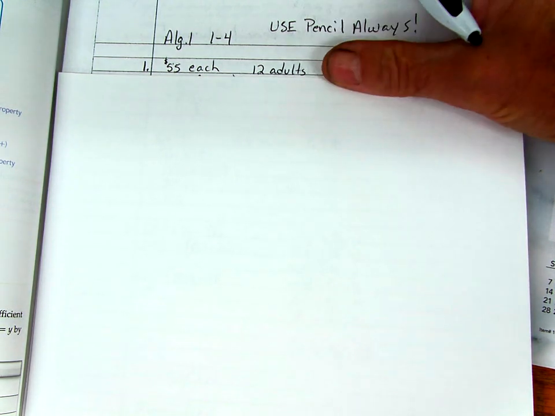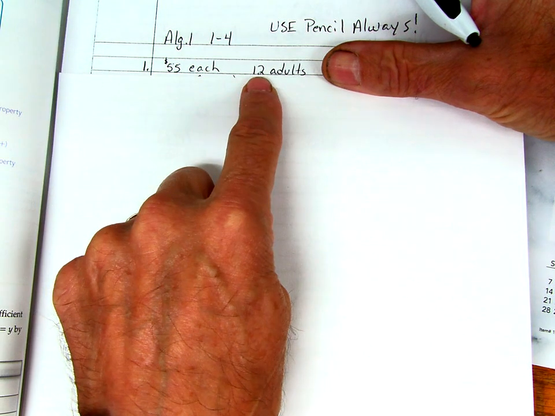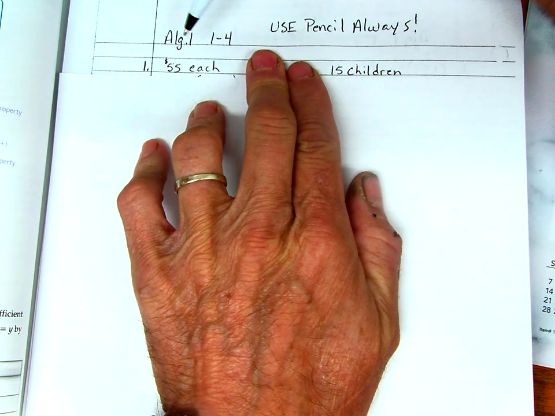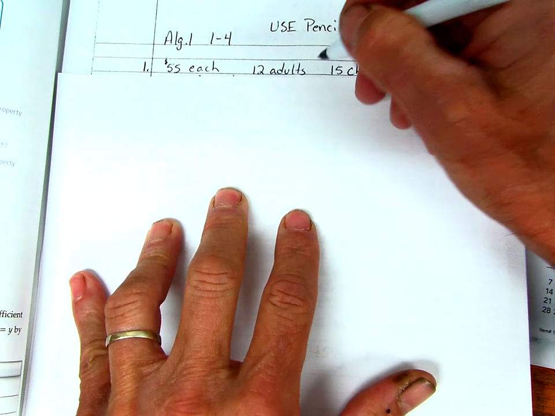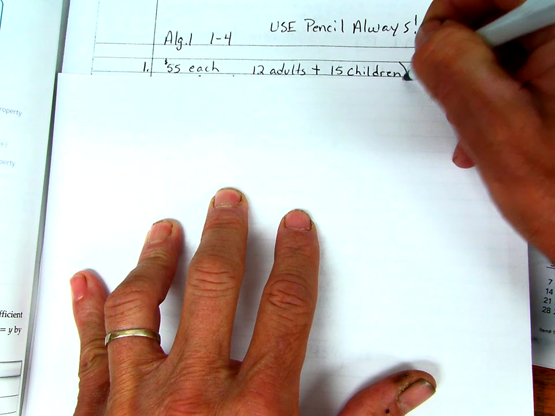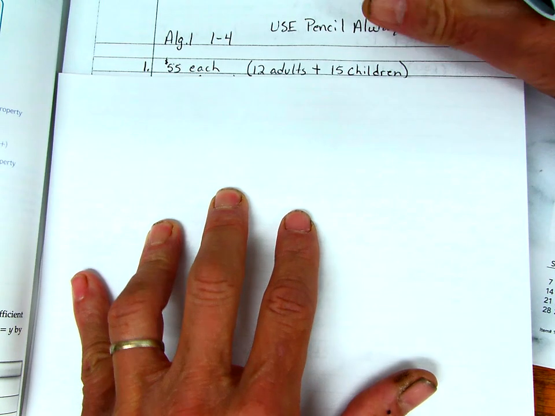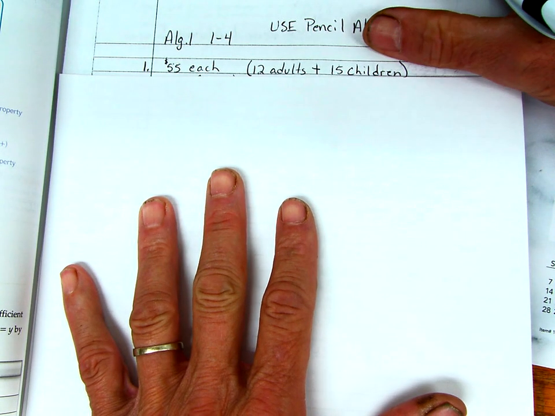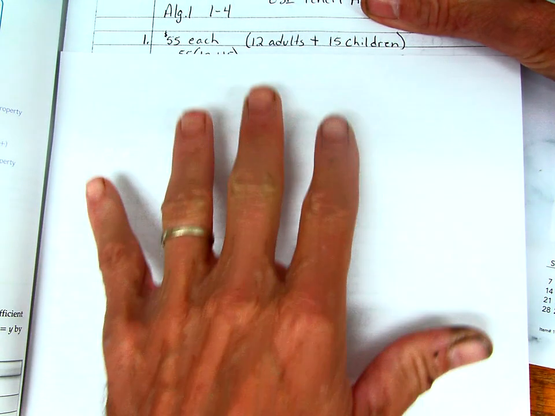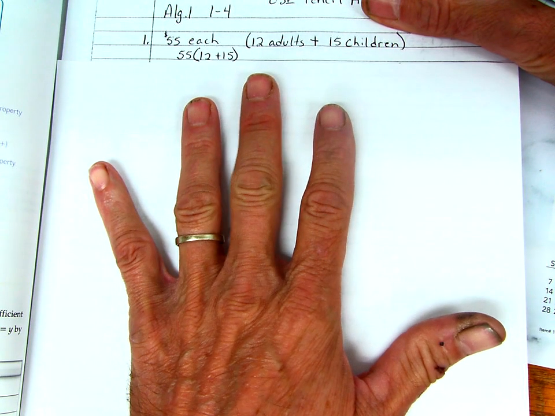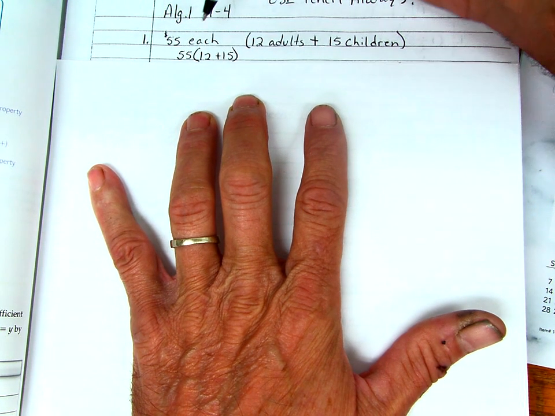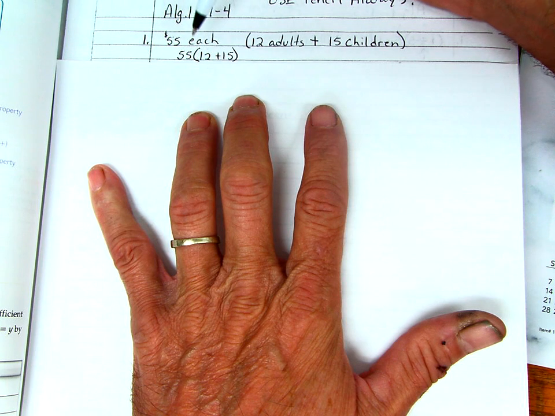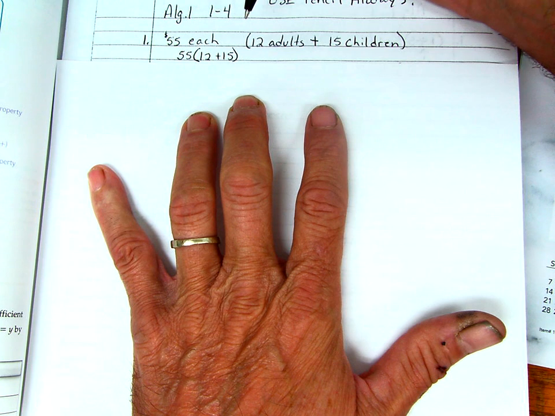If it were just adults, it would be 55 times 12. If it were just children, it would be 55 times 15. But it's both. So these two quantities get added together. You don't need letters with them, just the number of adults and children. So here's our expression using the distributive property. $55 is going to be charged to 12 adults, 15 children.